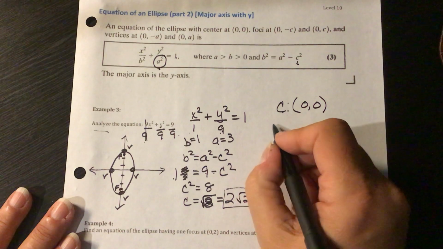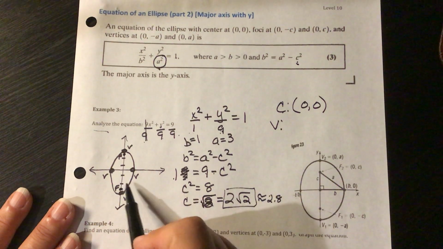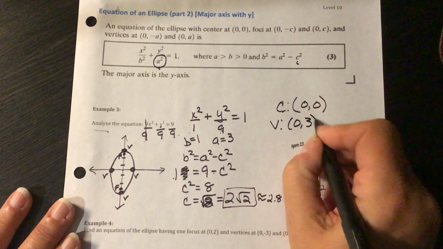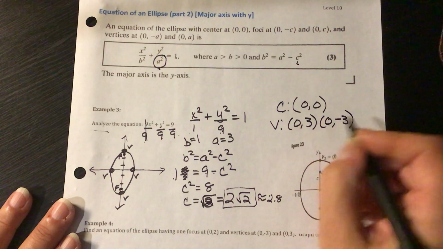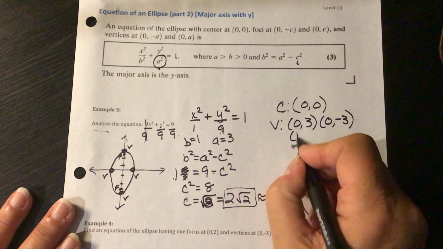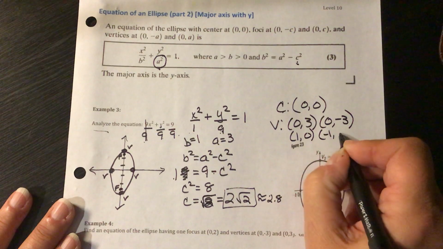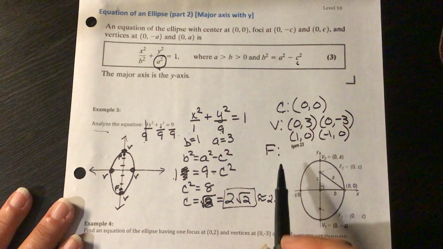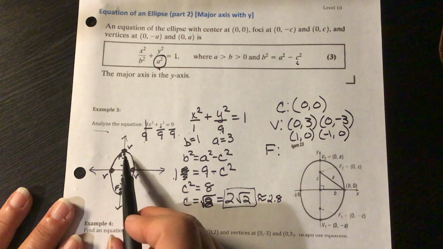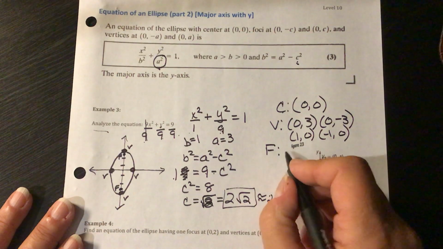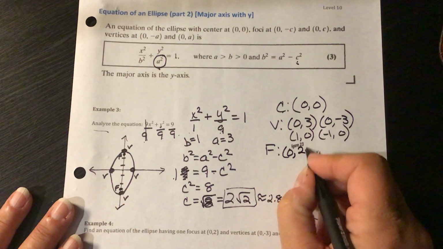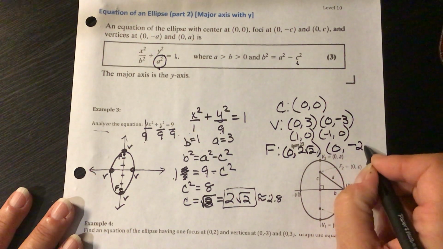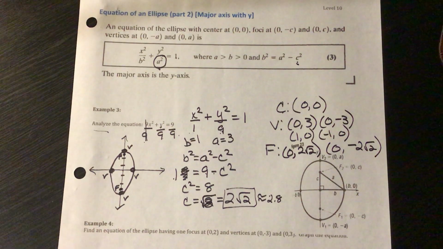Our vertices are going to be at 0, 3 and 0, -3, and then we have over 1 up 0 and -1 up 0. My foci would have the coordinates of over 0, up 2 square root of 2. And then the other one would be over 0, down 2 square root of 2, so that would be negative.